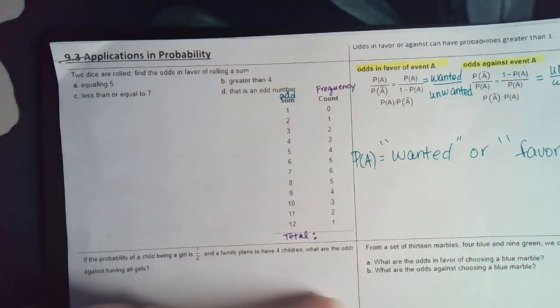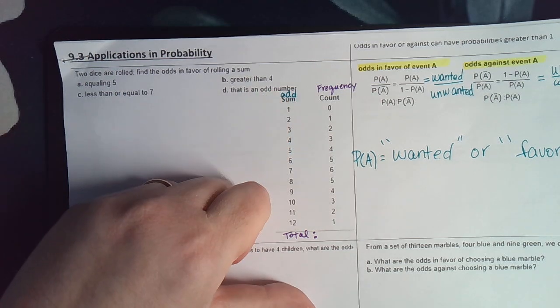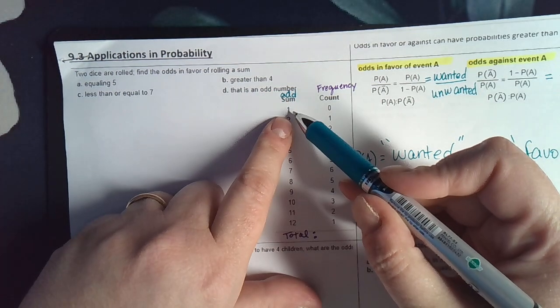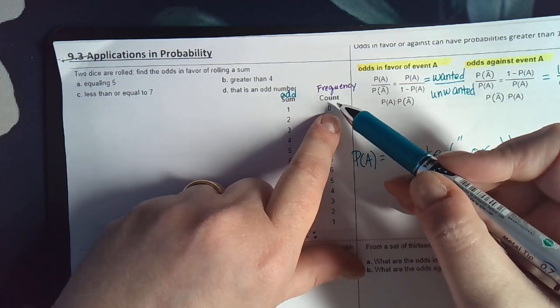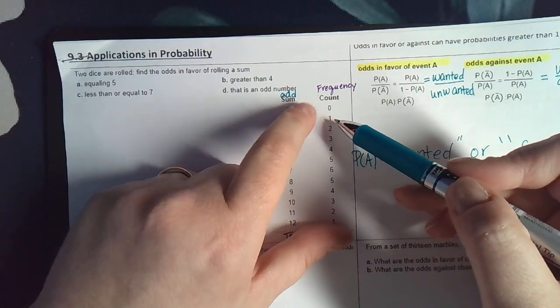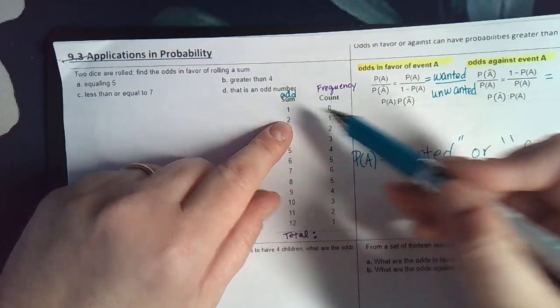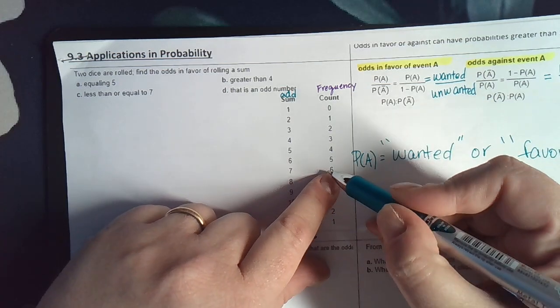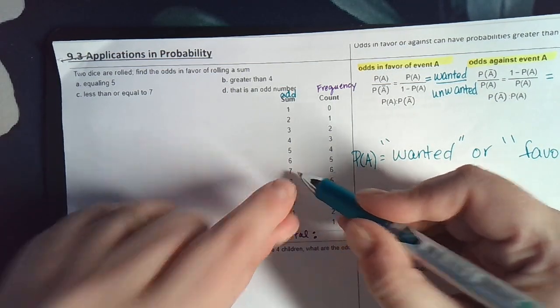This chart says that if you add up the sides of the dice and they equal 1, that happens 0 times. It happens once that you can add up the sides of the dice and get a 2. It happens 6 times that you can get a 7.